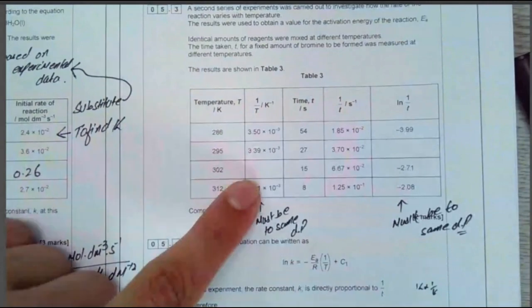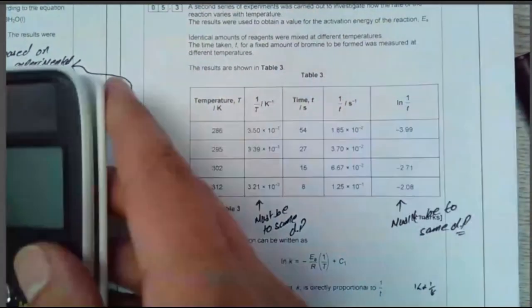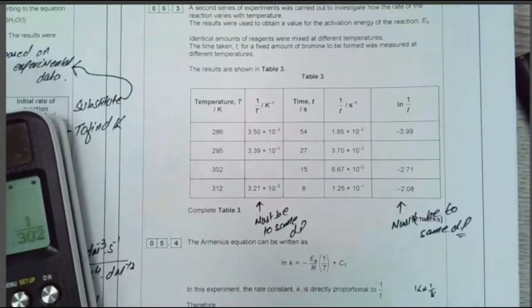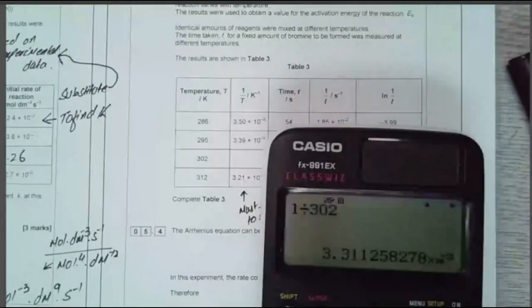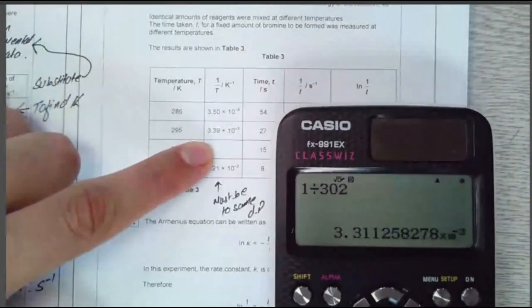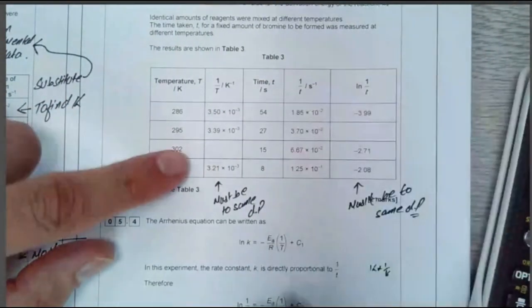So for this one, I have to do 1 divided by t. So when I do 1 divided by t, this gives me 1 divided by 302, and this is my answer. If you write down 3.3125 times 10^-3, the mark is gone. So you have to make sure you write it to the same dp. So it will be 3.31.